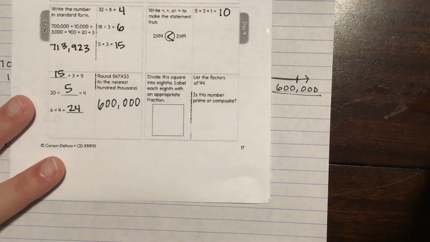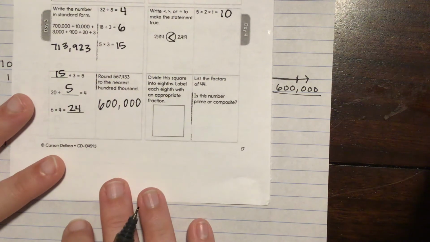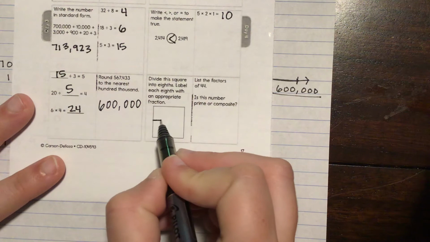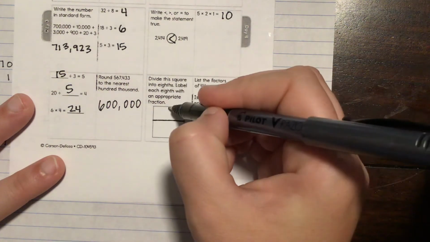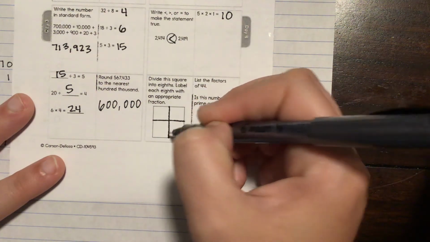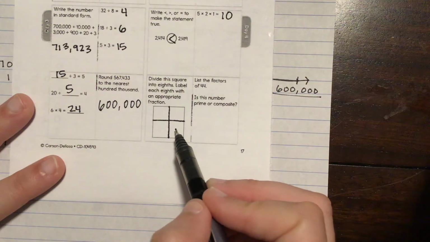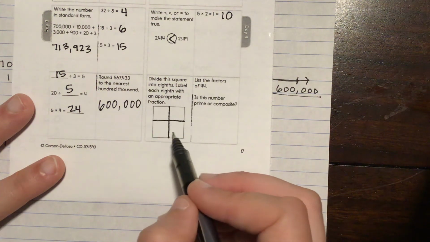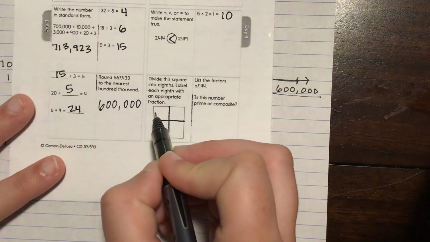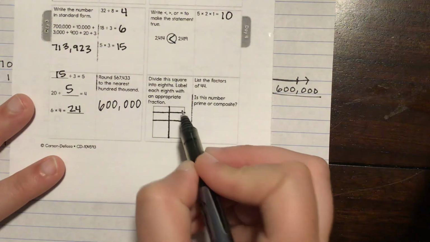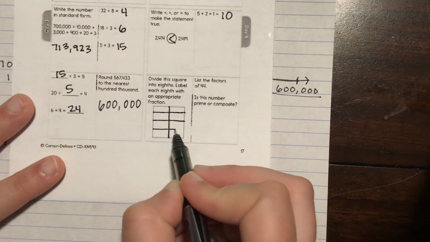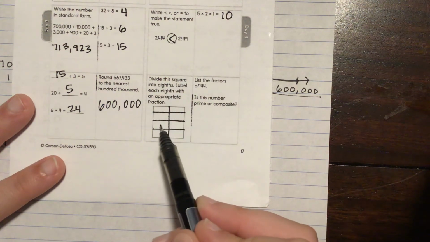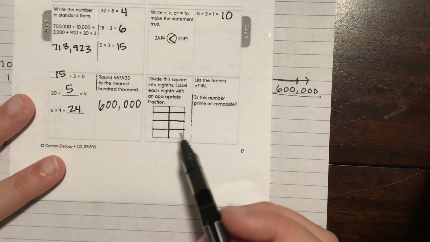Divide this square into eighths. Label each eighth with an appropriate fraction. So let's first start by dividing it into half and then half again. And that creates our fourths. Now we need eighths, which means we need to split each of these in half. So if we split those in half and these in half, we've got 1, 2, 3, 4, 5, 6, 7, 8 parts.